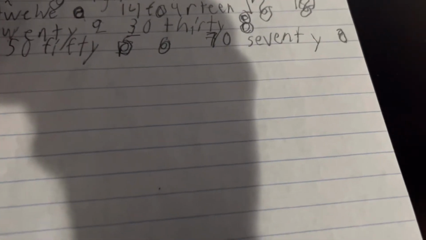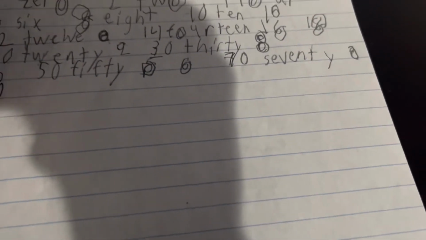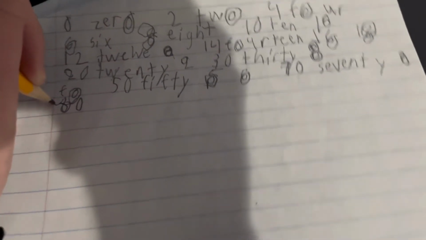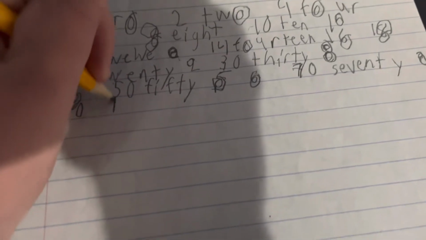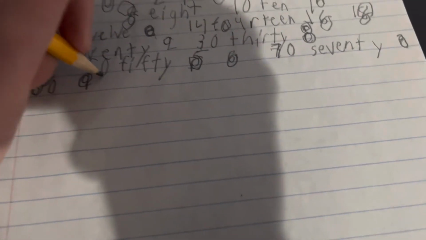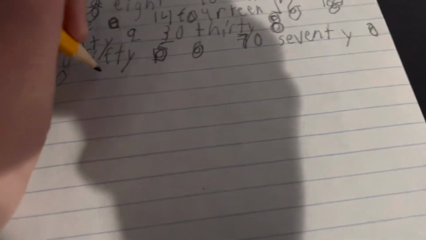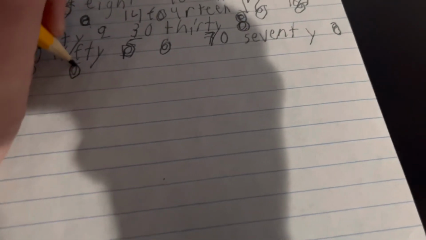And 80 has 2 O's in it. 90 also has the O in it. And 100 has just the O at the start.